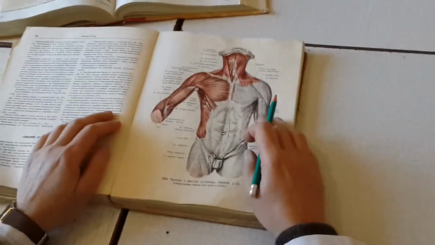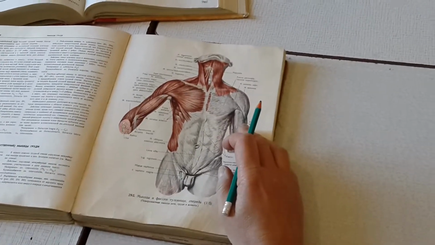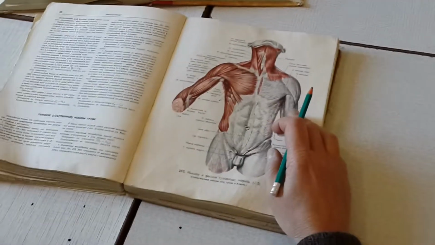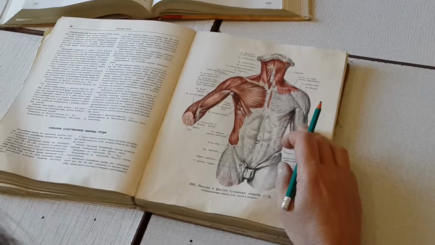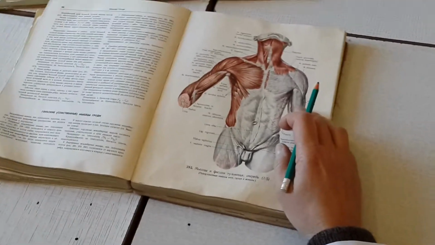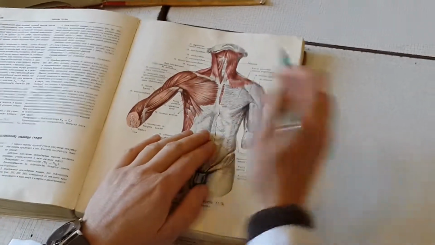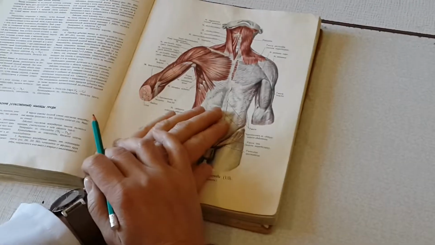Chest muscles means what? Muscles attached to the bones of the skeleton of the chest. The skeleton of the chest is formed by which bones? Ribs, sternum, thoracic vertebrae. Yes. But the muscles of the chest divide into two main groups.